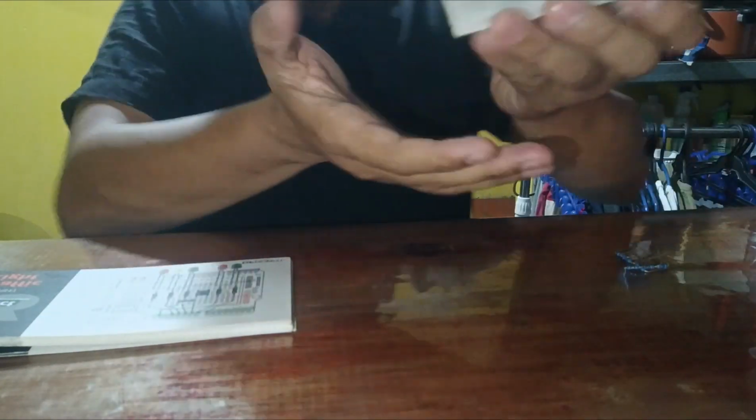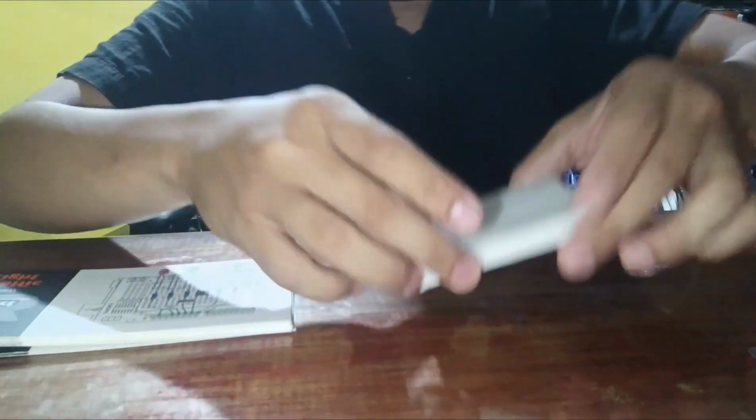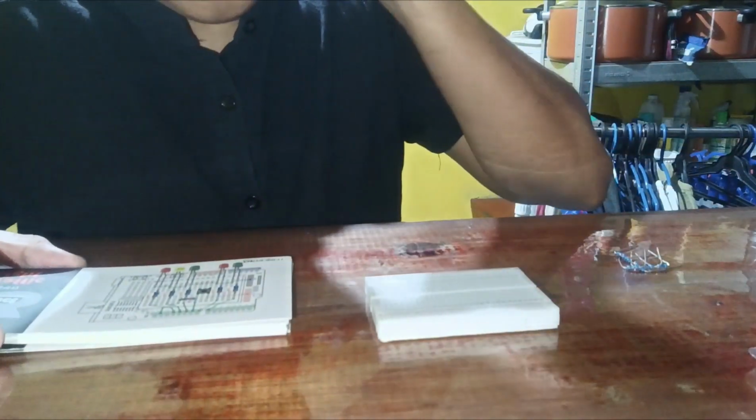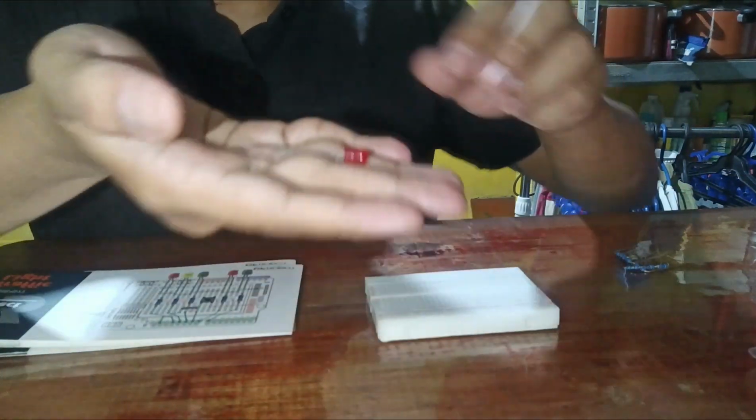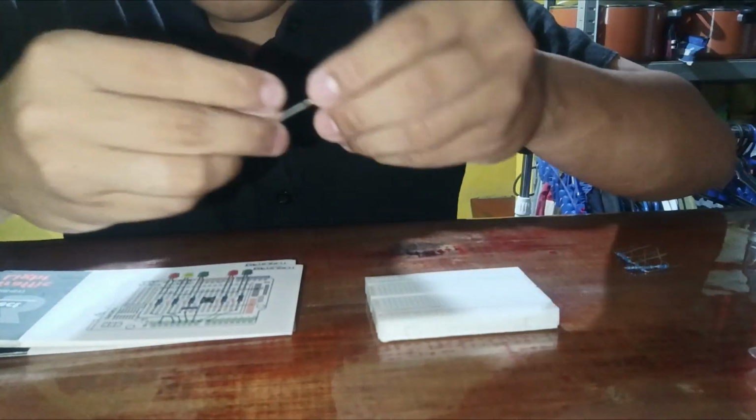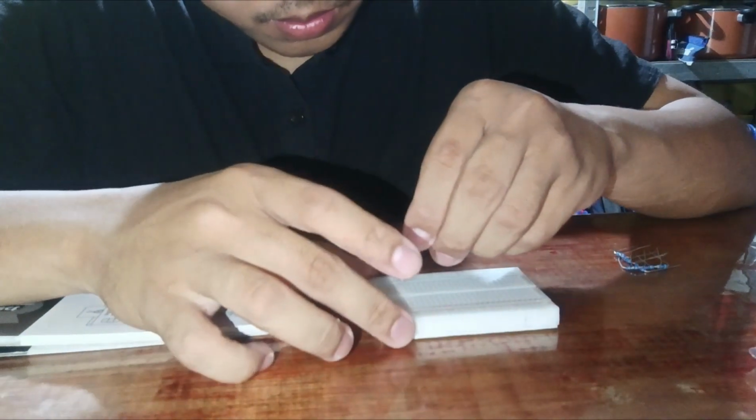Now let's assemble the activity 3 traffic light. We need the breadboard and the LED lights. Now we need to put the LED light to the breadboard.